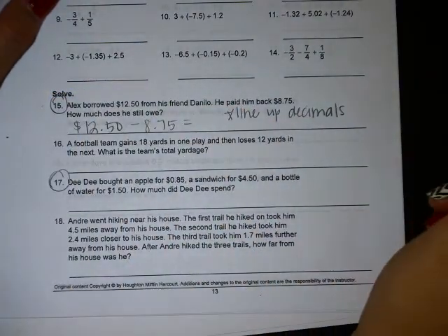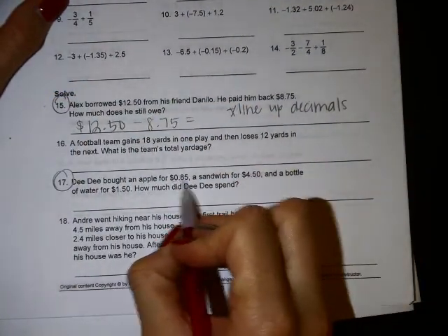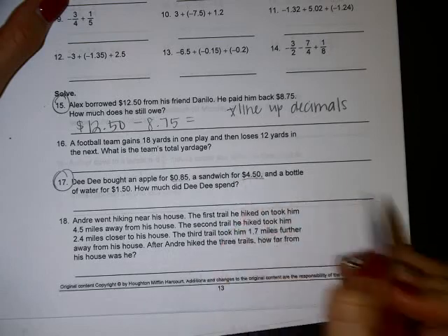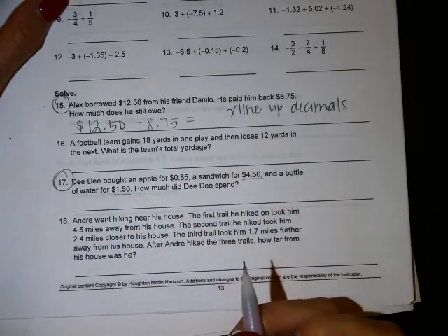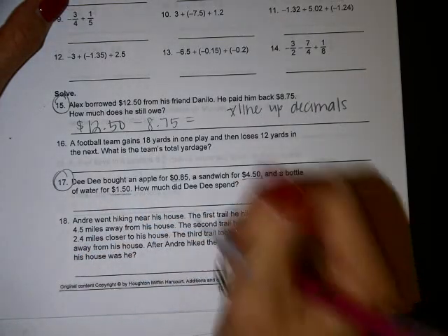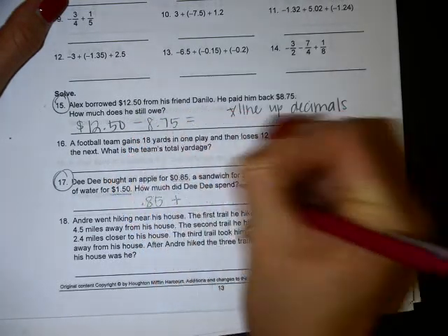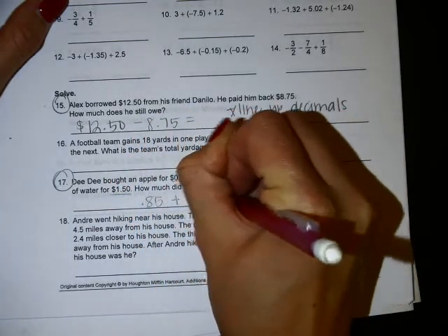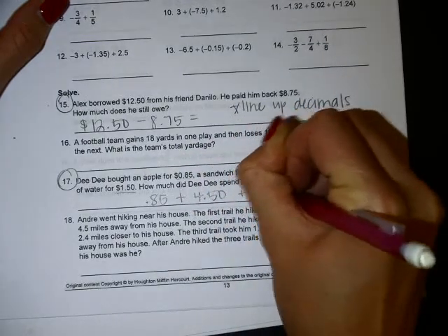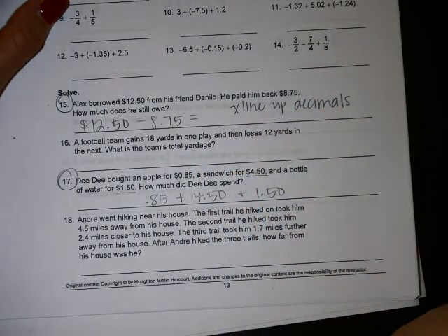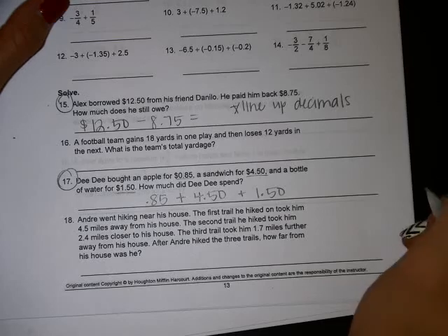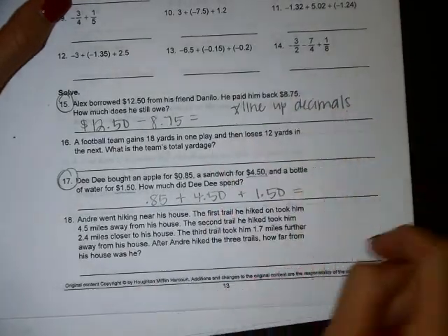Okay, let's look at this one. So you can solve that one, and then this one. Dee Dee bought an apple for 85 cents, a sandwich for $4.50, and a bottle of water for $1.50. It just wants to know how much she spent. So you're just adding up 85 cents plus $4.50 plus $1.50. Okay?